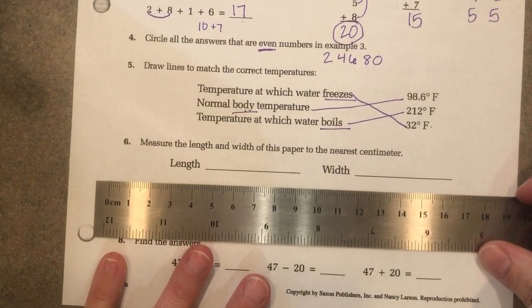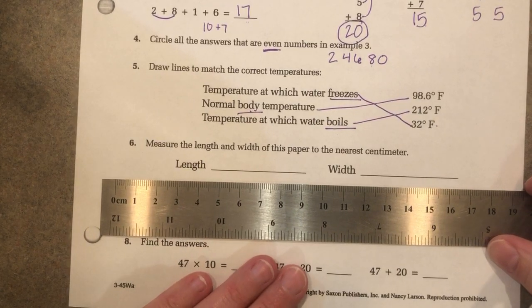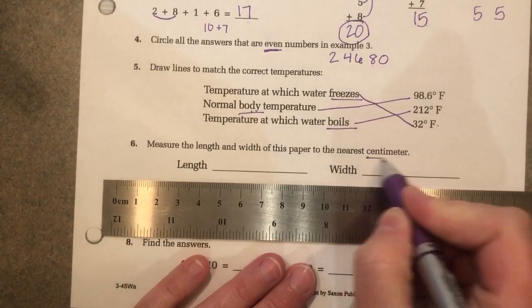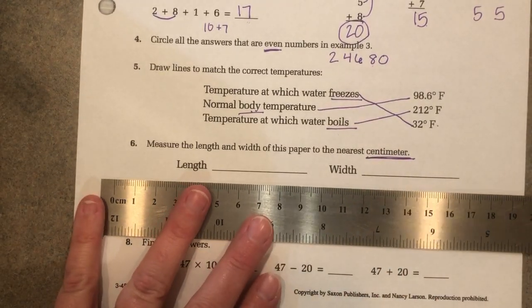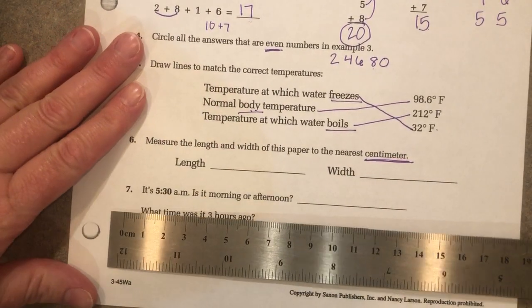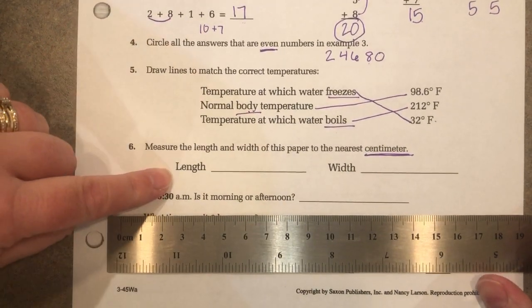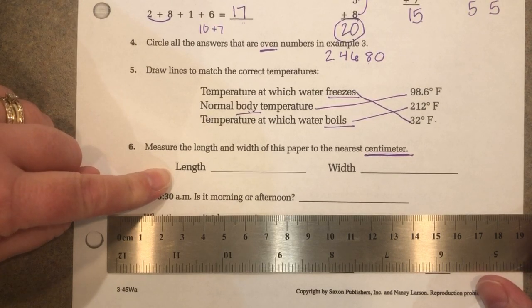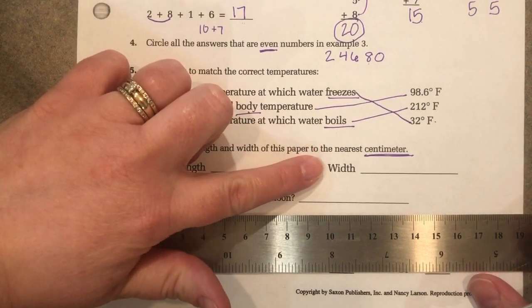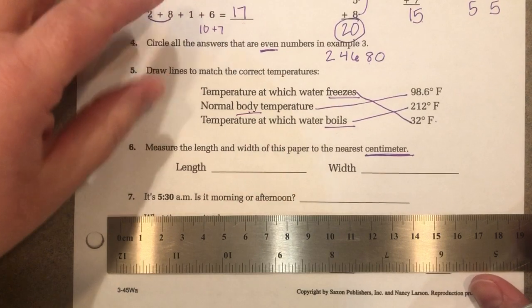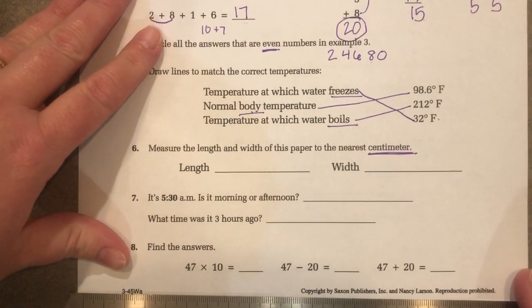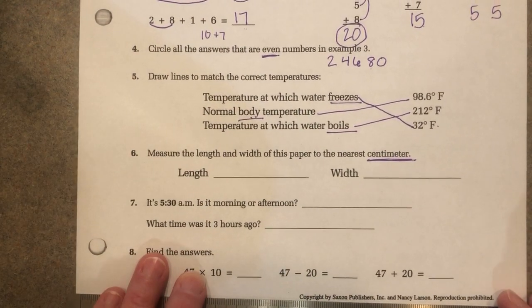All right. Measure the length and width of this paper to the nearest centimeter. So we're using the centimeter side of our ruler again. Usually the length, I go with the longest side, and the width, I go with the shorter side. But it doesn't really matter too much as long as you're accurate.